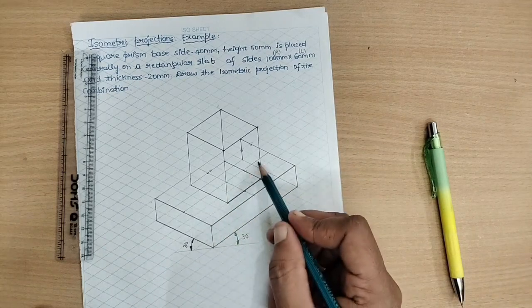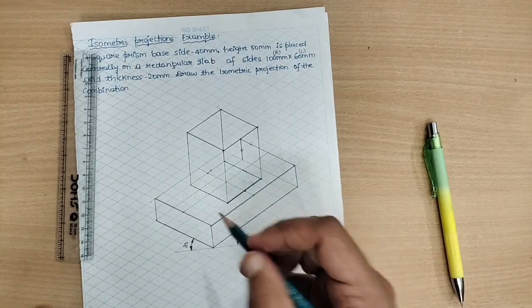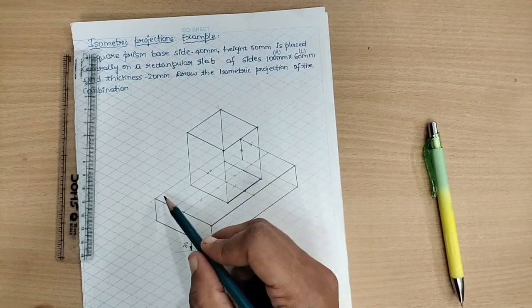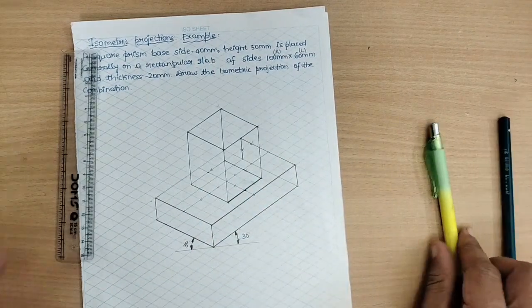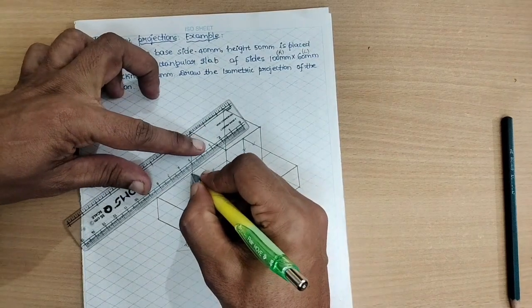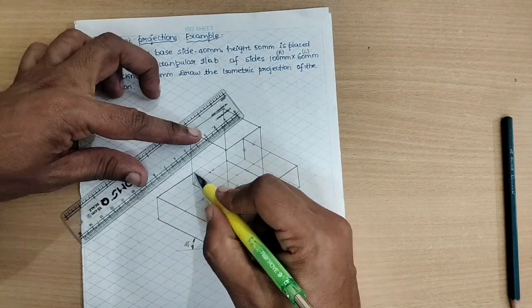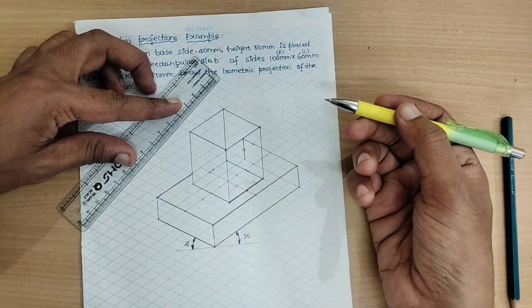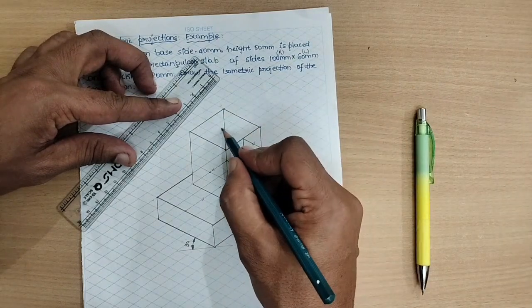Do you remember we drew 2 midlines to obtain the midpoint? Even that is not required. That has to be removed. Followed by this, the rectangular slab is visible up to this region. So darken only this portion. The remaining portion is not visible for the reason there is a square prism in front of it. Even this is not visible.